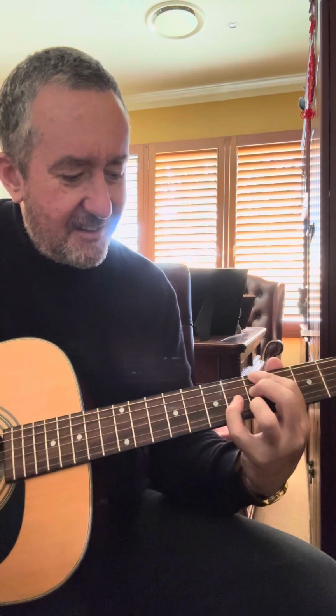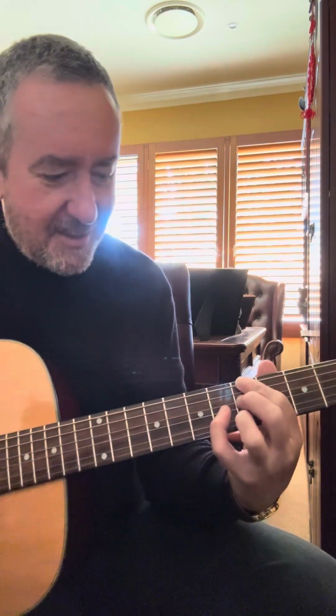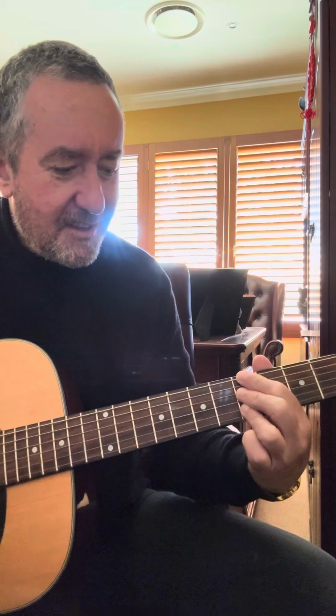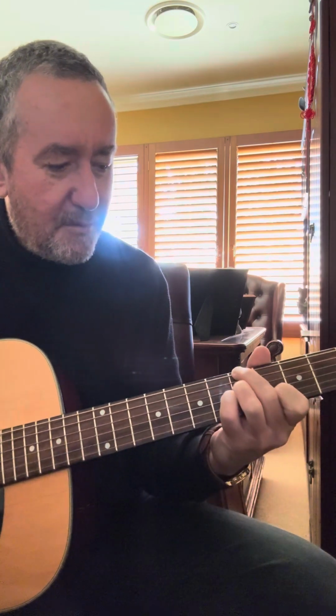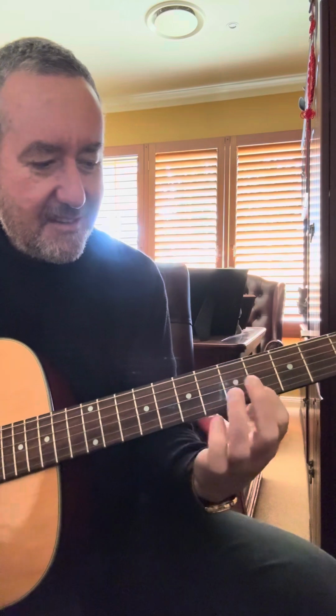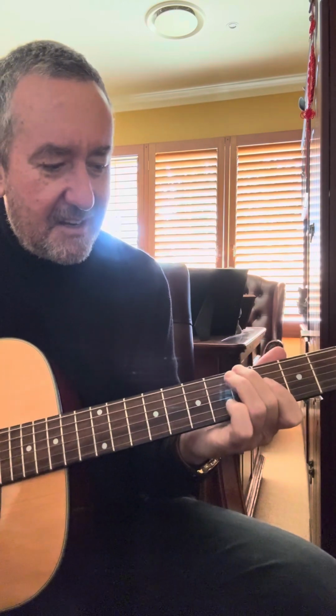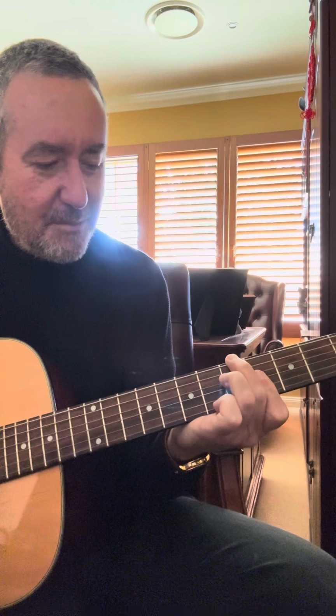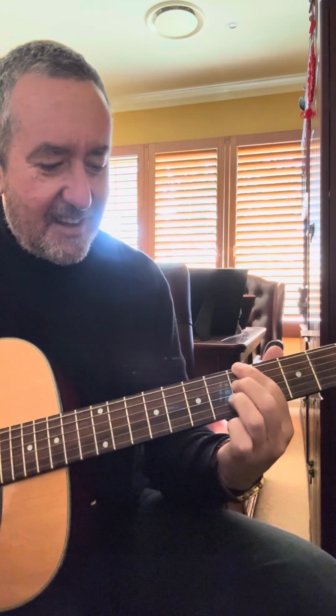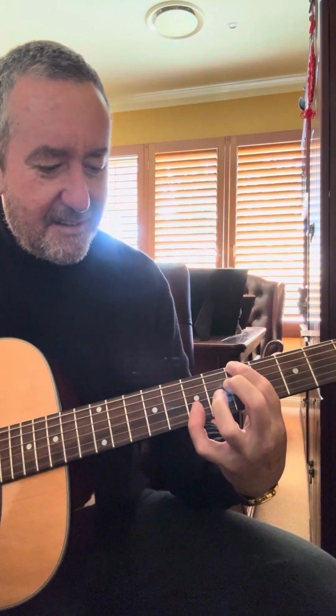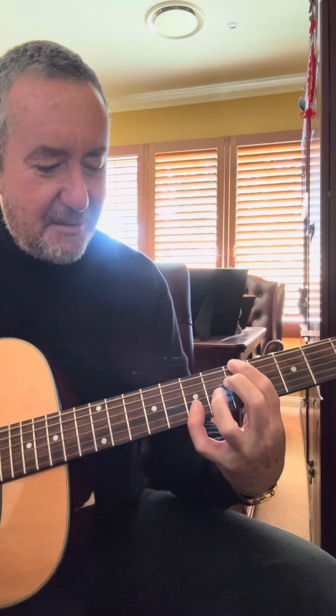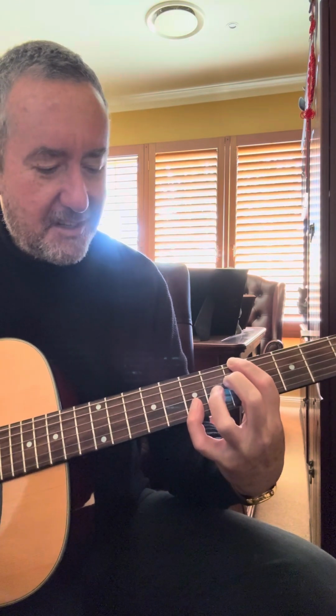A major 7th. I'm replacing the major note with the dominant. The flat 7th. A dominant 7th. A minor 7th. A minor 7th flat 5. The E note there. A 7 diminished. A 13, A 7 13, dominant 7 13, flat 13 or flat 6.